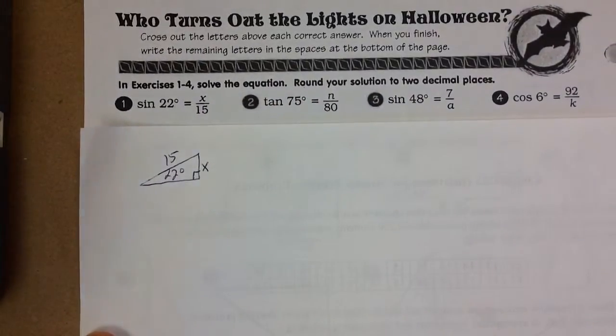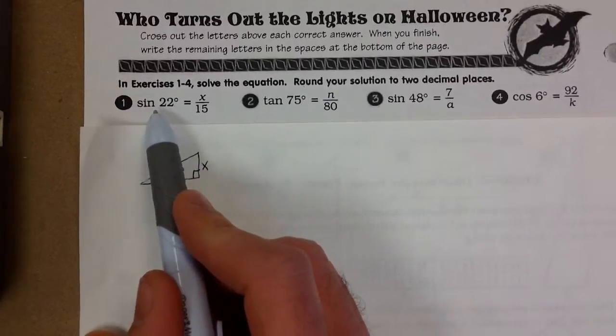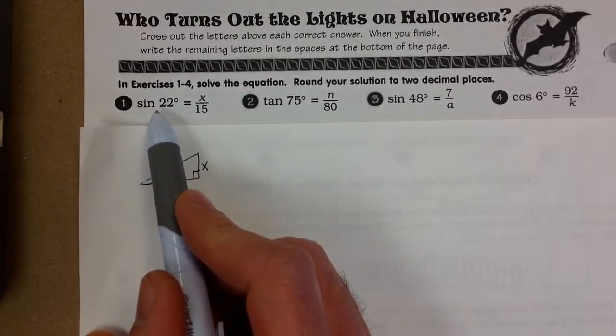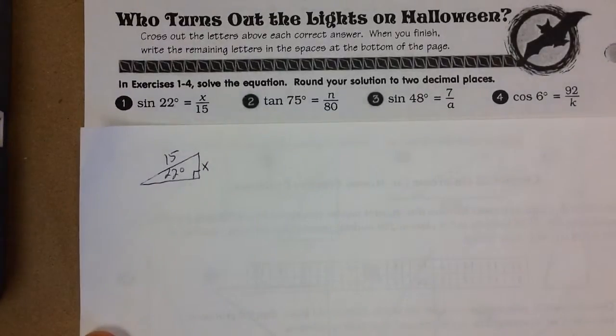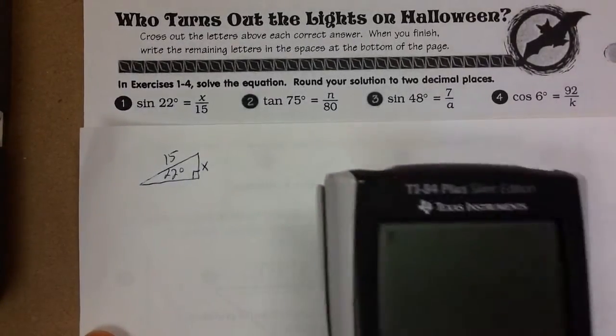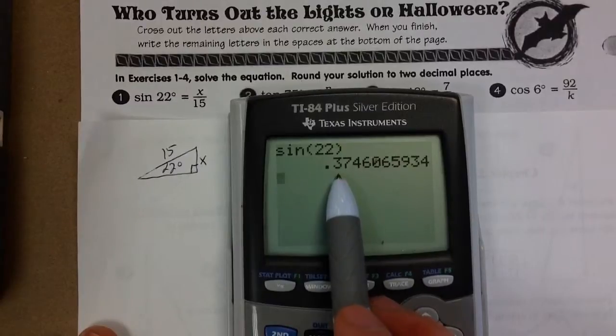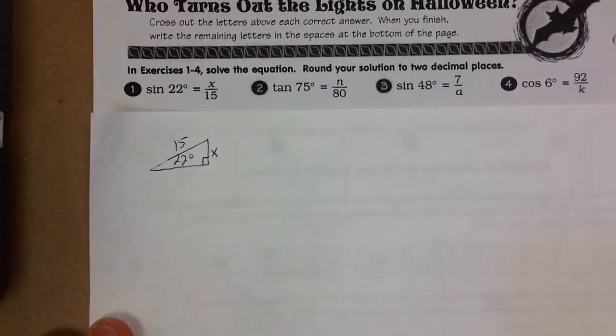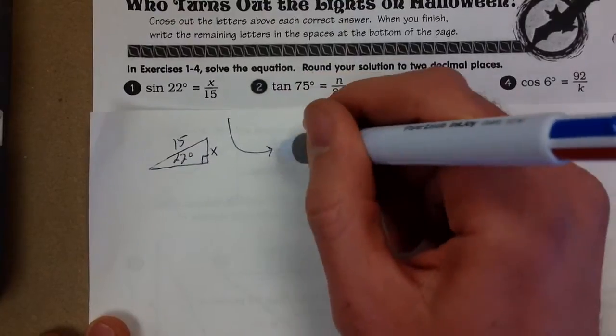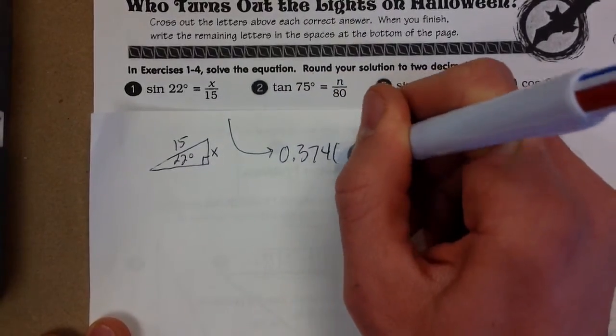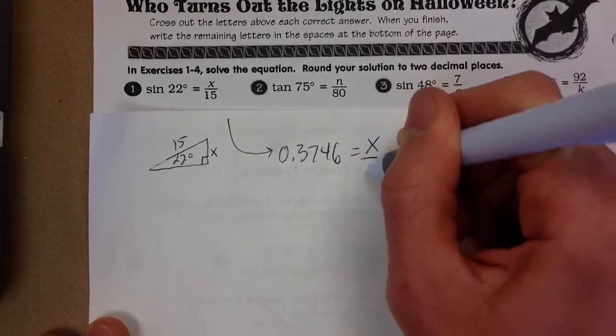And then after that, people started to create tables of these trig values, and they used those tables to help them solve. In this day and age, though, we have the calculator. And not only is the calculator easier to use and faster, it's also much more precise. Much more precise than a protractor and ruler. So the calculator tells us that the sine ratio is 0.3746. And that is equivalent to x over 15.